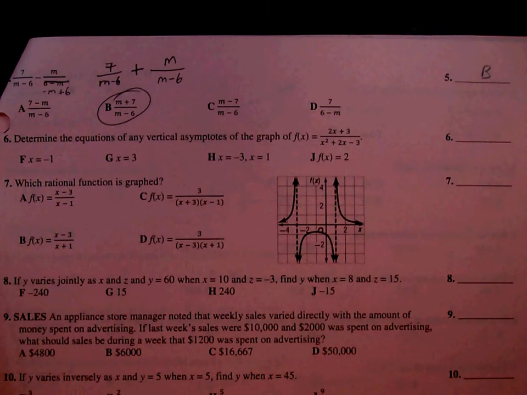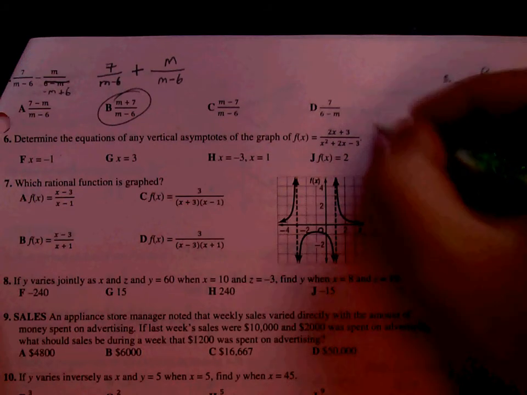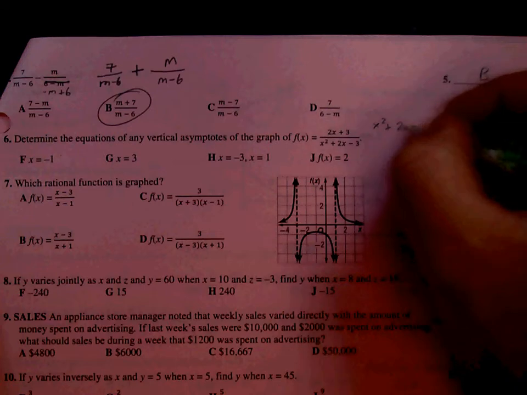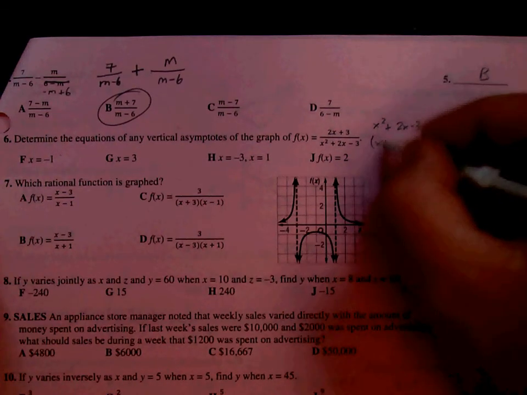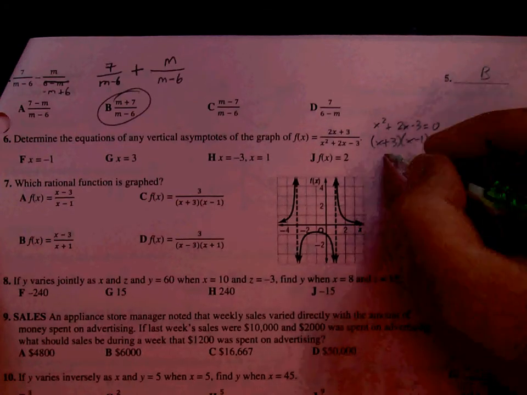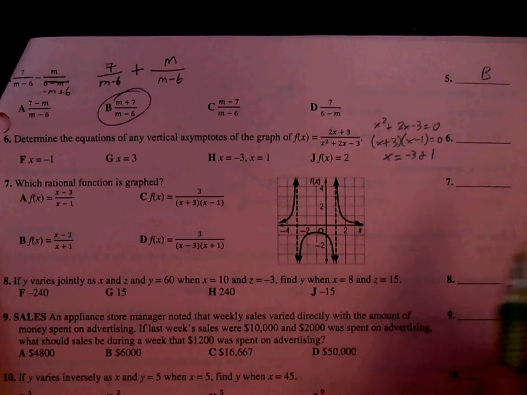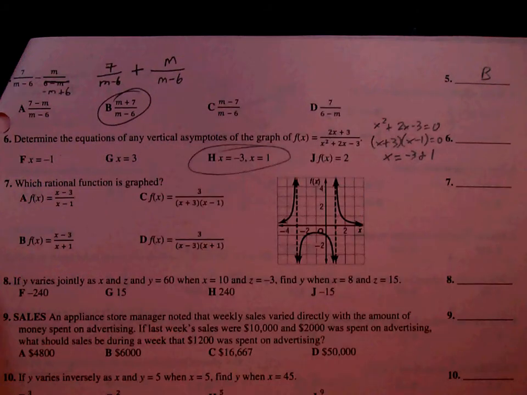Number 6, determining vertical asymptotes. So vertical asymptotes happen when there's holes in the domain. So we have to set our denominator equal to 0 to find any vertical asymptote. So we're going to have to factor that. X plus 3, x minus 1. So that means that x has to be negative 3 and positive 1 to make vertical asymptotes. So at negative 3, at positive 1, I have vertical asymptotes. That's h.